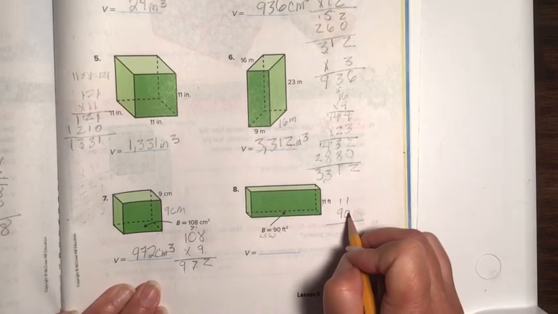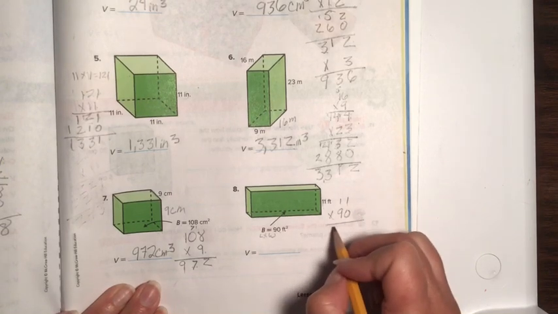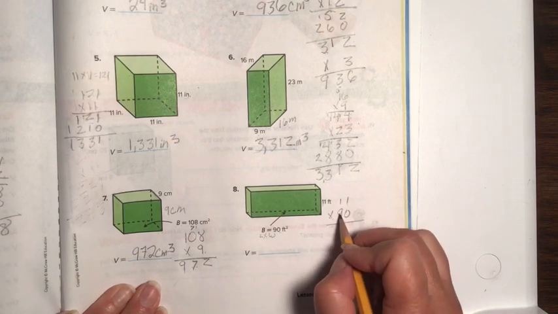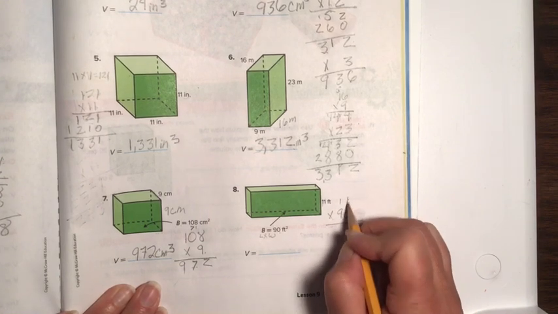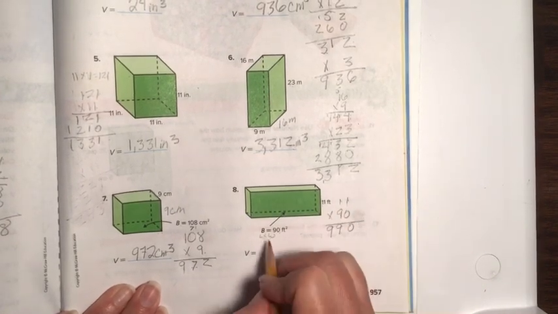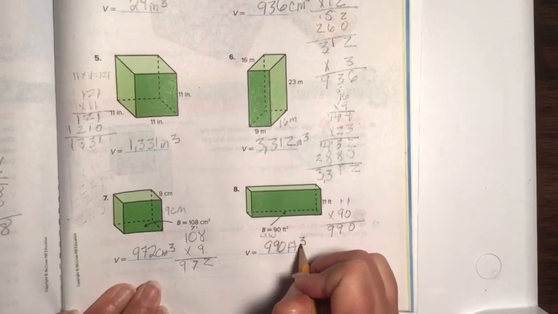Whenever you have a number with a 0 in it, you have to multiply. I always like to make it so the 0 is right here because it makes life easier. So that 0 times everything is, well, 0. So then we can just go 9 times 1 is 9. 9 times 1 is 9. So then we have 990 feet cubed.